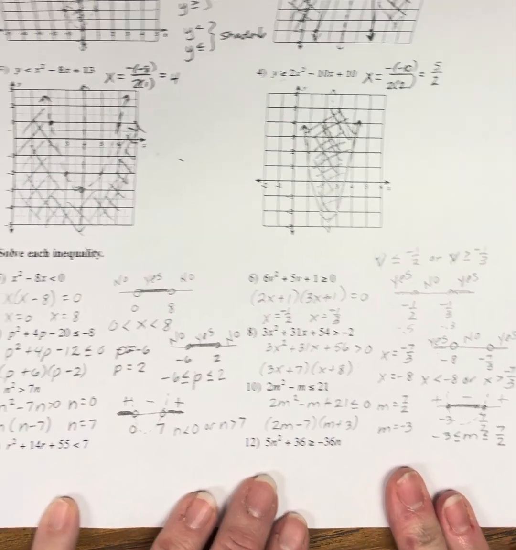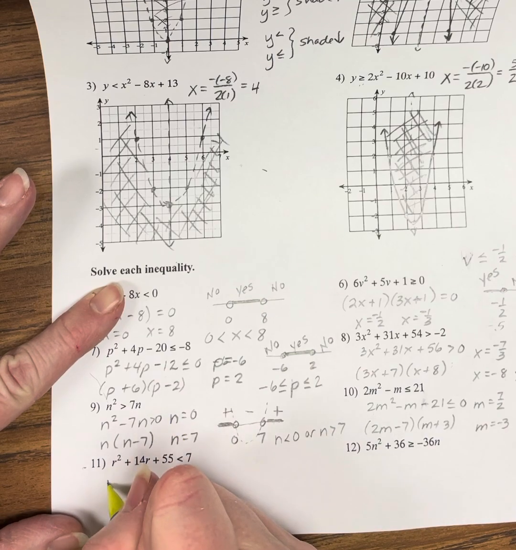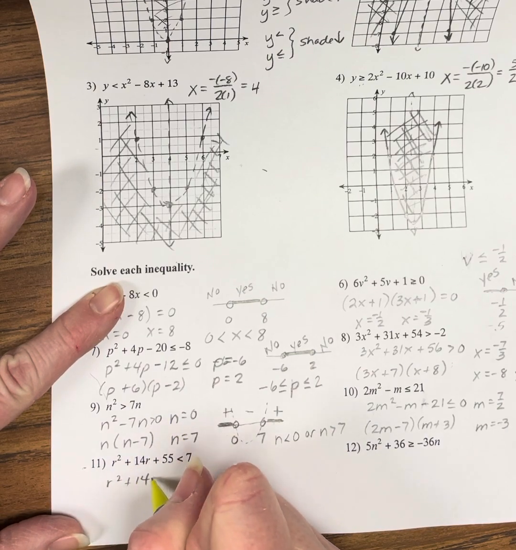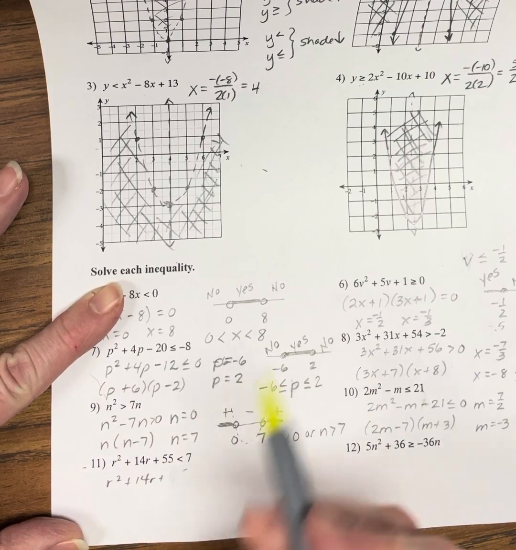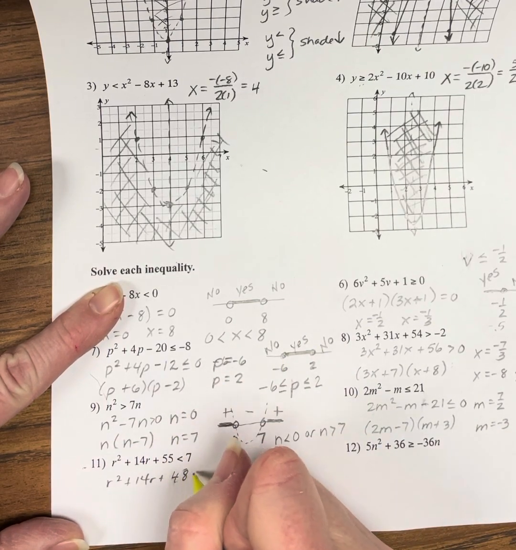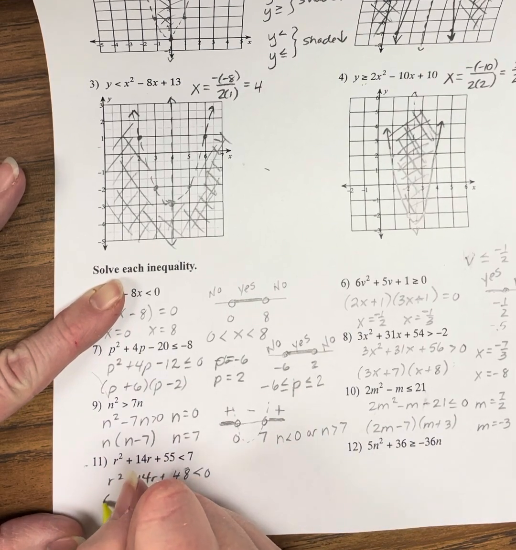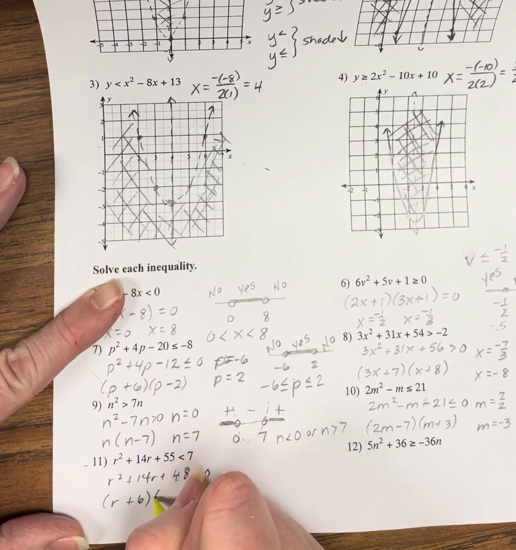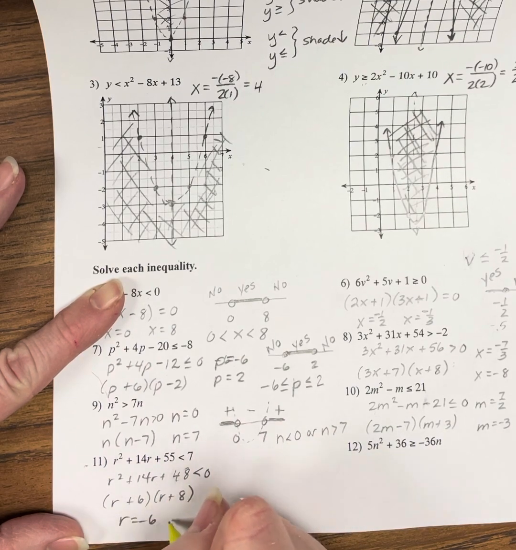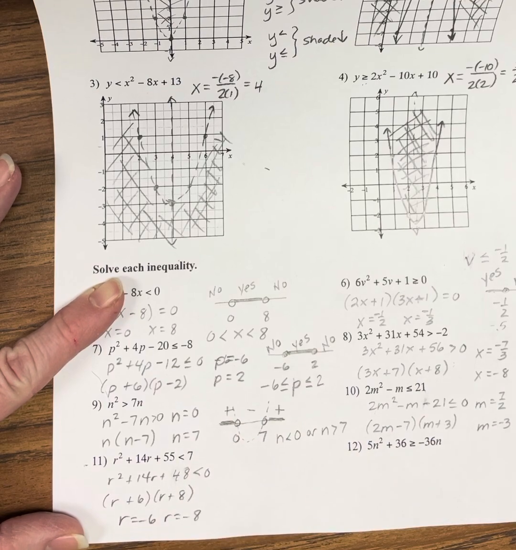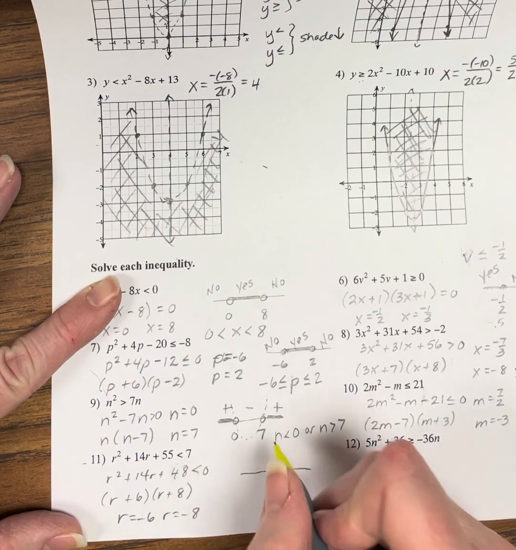All right, let's try the last two. Subtract 7, so this is going to be a 48 is less than 0. And then this factors into r plus 6 times r plus 8. So r equals negative 6 and r equals negative 8. All right. Open circles.